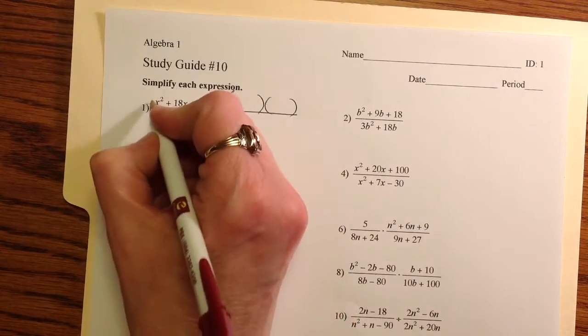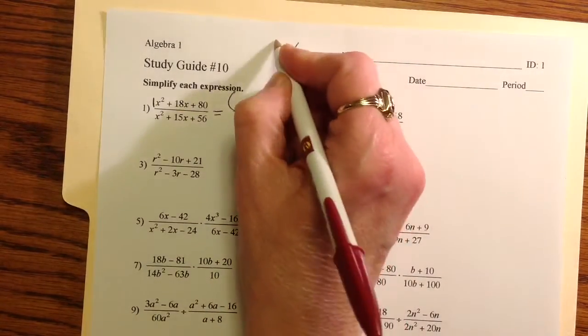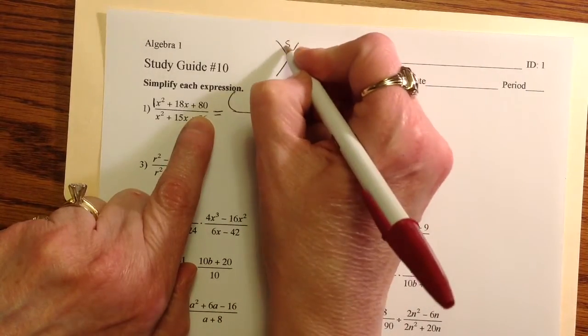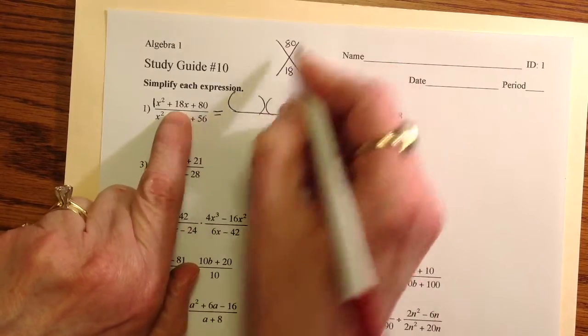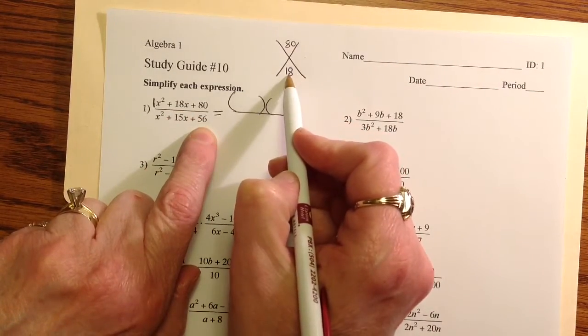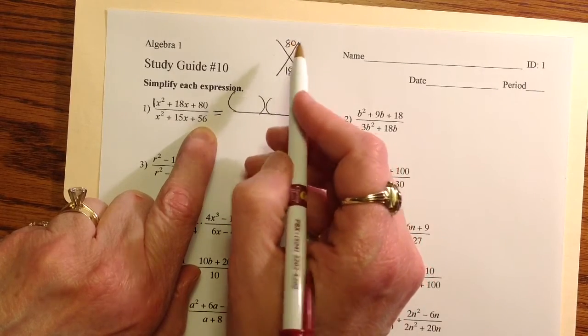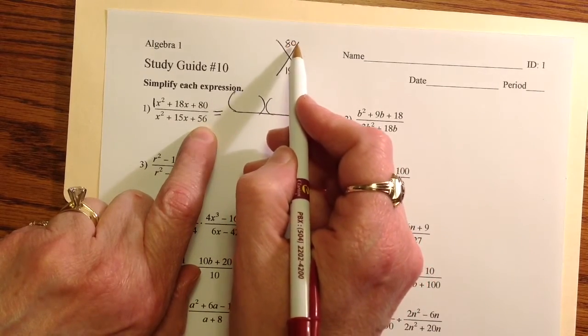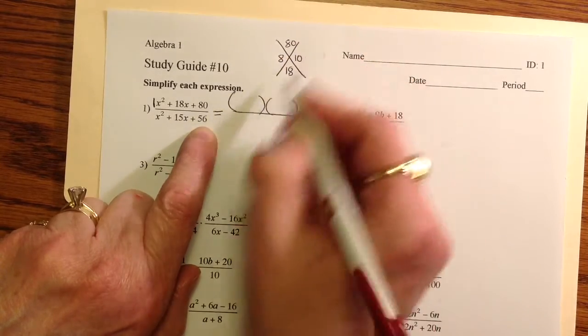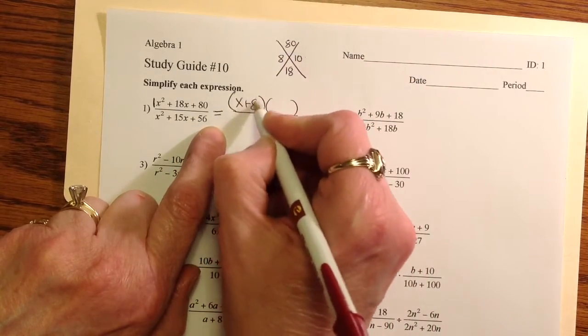With a leading coefficient of 1, I can just do the x, and I can just use the numbers. I can put the 80 up here, and I need an 18 here, and I need the two numbers that will multiply to be 80 and add to be 18. Well, you've got 1 times 80, 2 times 40, 4 times 20, and I believe the two that we need are 8 and 10. So that will factor into x plus 8 and x plus 10.